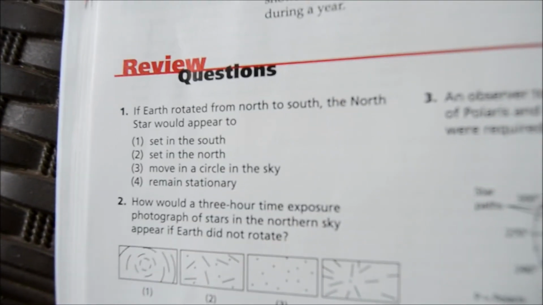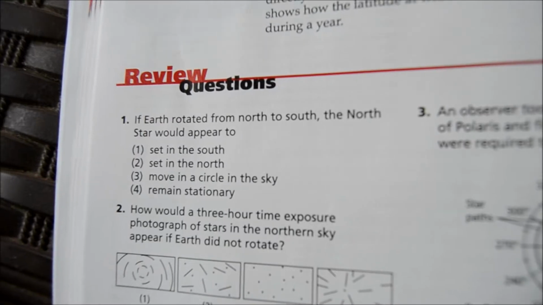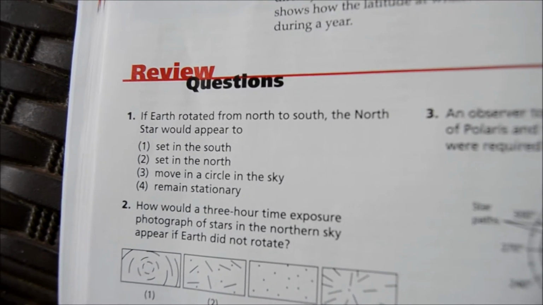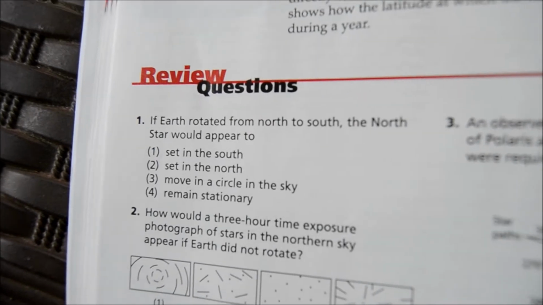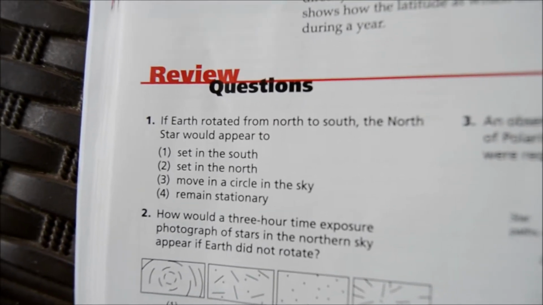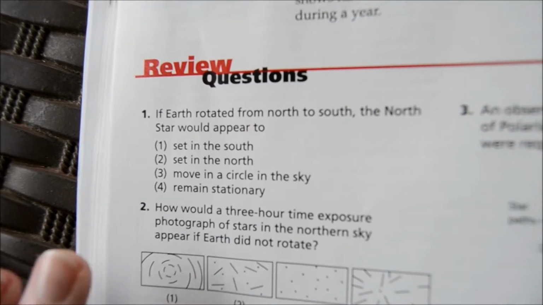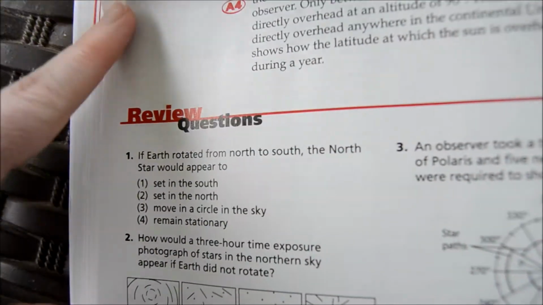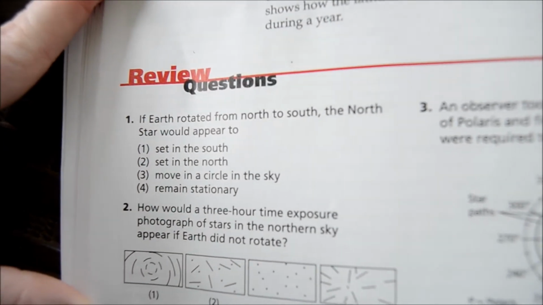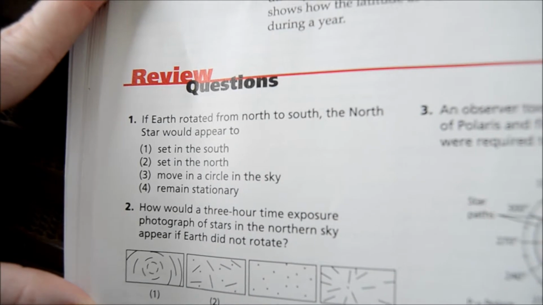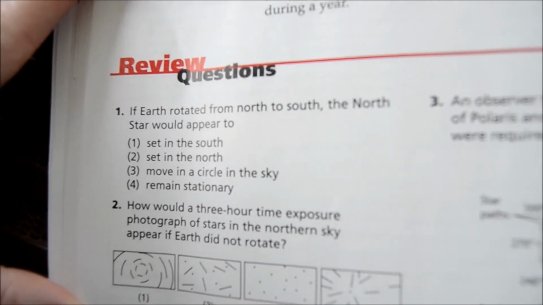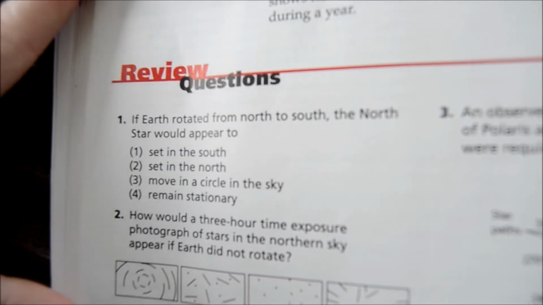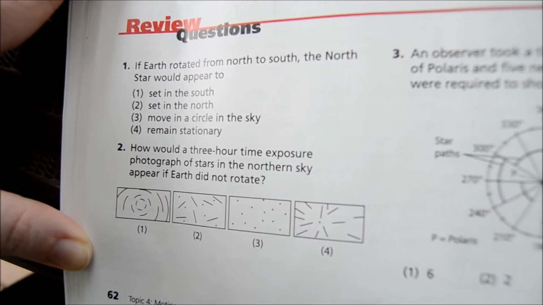Question number 1. If Earth rotated from north to south, the North Star would appear to. All right, I need you thinking. The Earth rotates west to east. And because of that, our sun appears to set in the west. Same concept. I just need you flipping. So instead of going west to east, we would rotate north to south. Now, the North Star is dead over the North Pole. With that one, if we rotate north to south, it would appear to set in the north. Just like west to east, the sun appears to set in the west.